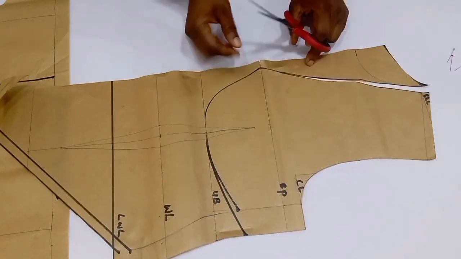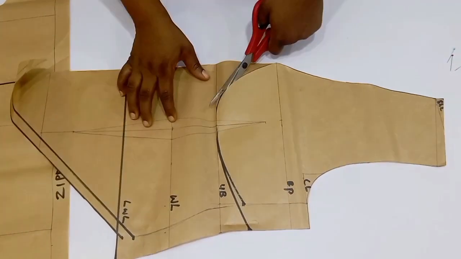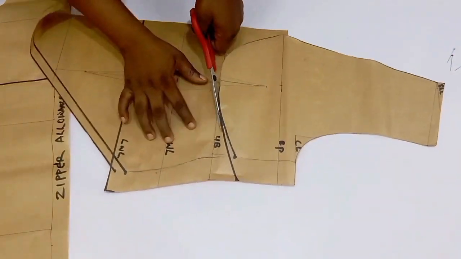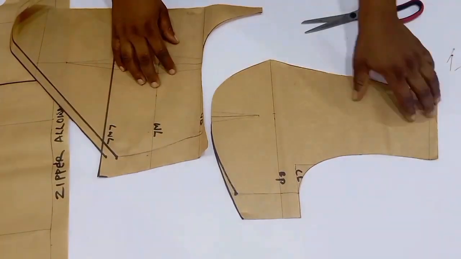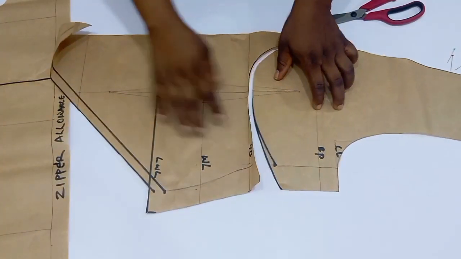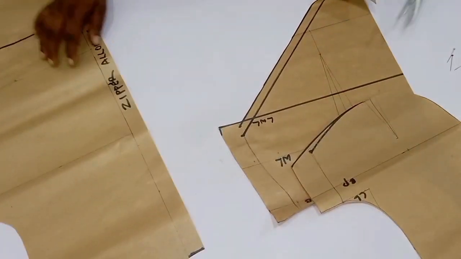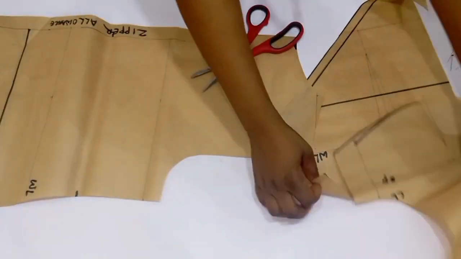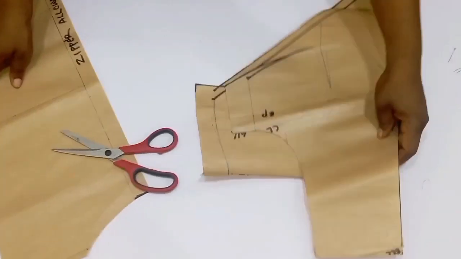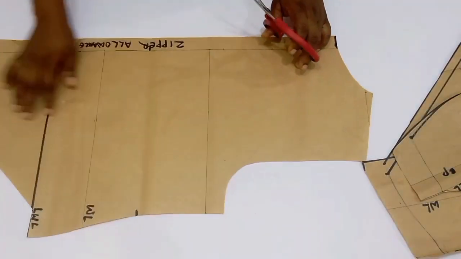So can you see? I'm going to go ahead and cut. You can see the way I'm cutting out the yoke, and I'm equally going to go over to the back right now and then connect my back yoke and cut it out.